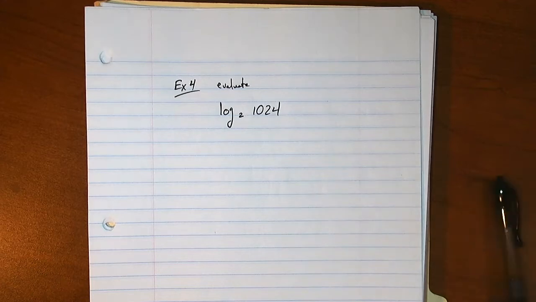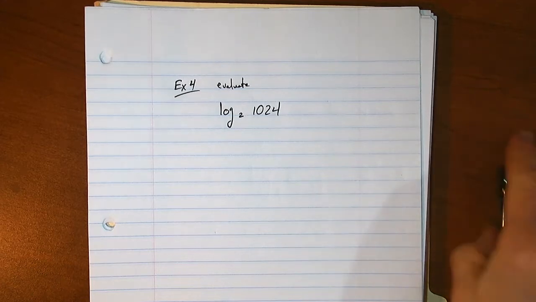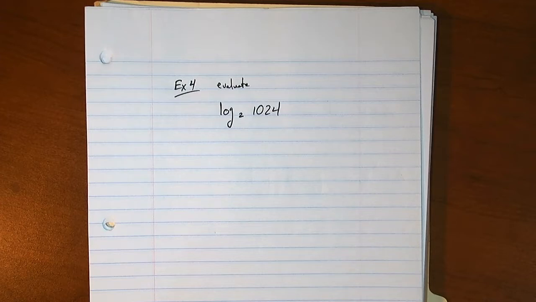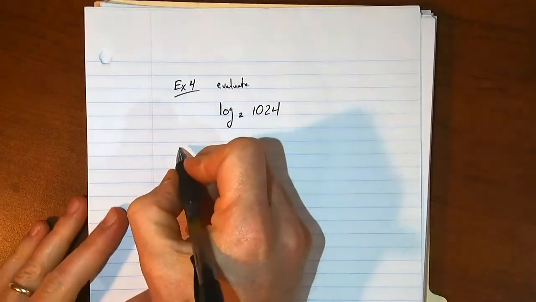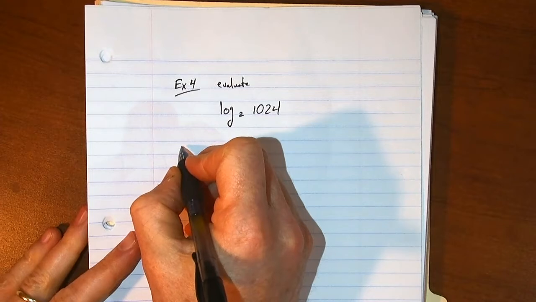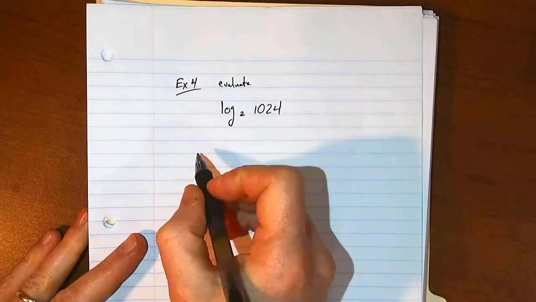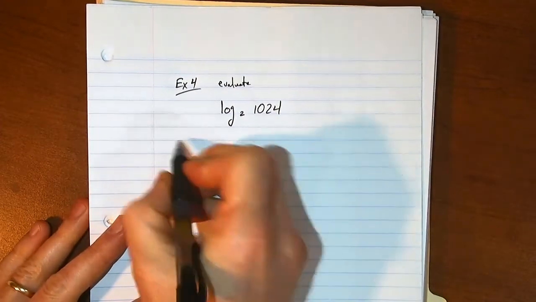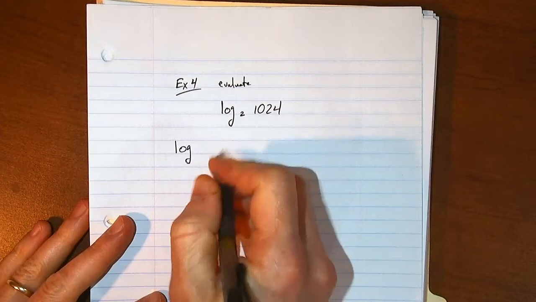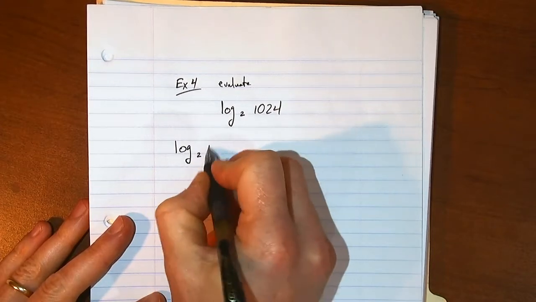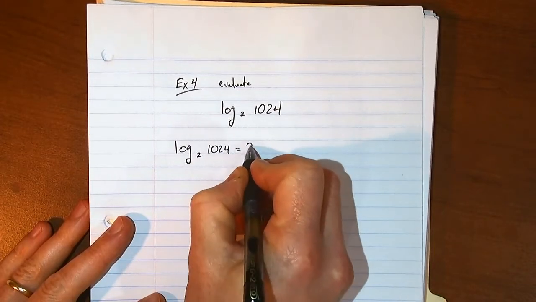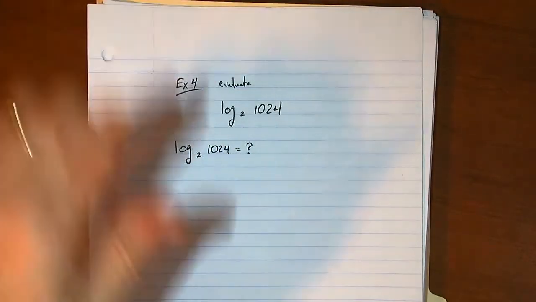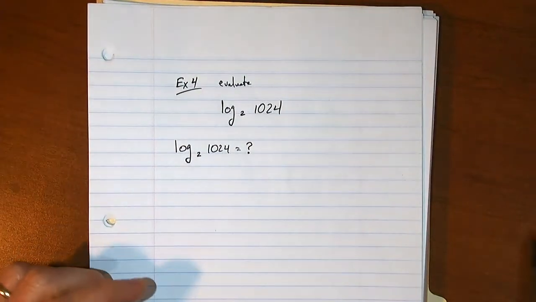Okay, so again, I'm going to write down this whole process. Not that you need to write all of it, but I'm going to write down the whole process. So this is what's happening in my brain. It's not what I usually am writing on my paper. Usually I'm just doing all of this in my head. So I start with log base 2 of 1024 equals what? That's what they've asked me to do. Figure out what this equals.